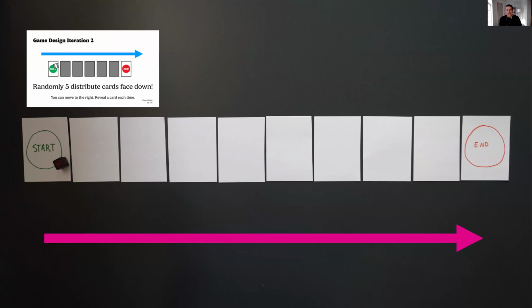So then we try it as a second iteration, and this time we shuffle the cards and we place them face down, and now you don't know what's coming, but the rule is you still have to move left to right and reveal 1 card at each time. As you do that, you move your little token. We usually use a die to track hit points, and you're going to flip those cards up. Most people will agree that the game's still particularly bad, but it's slightly more fun because at least you don't know what's coming. Again, slightly better, but still 0 agency.